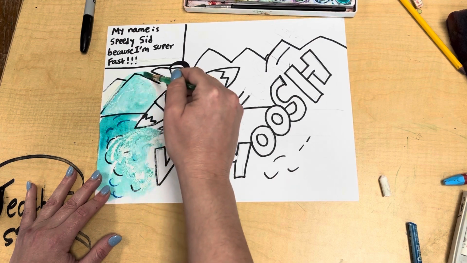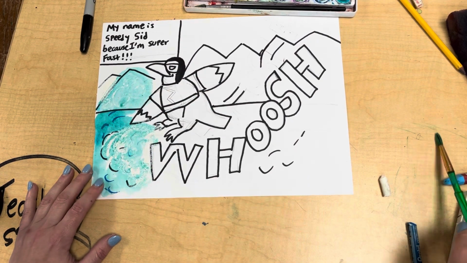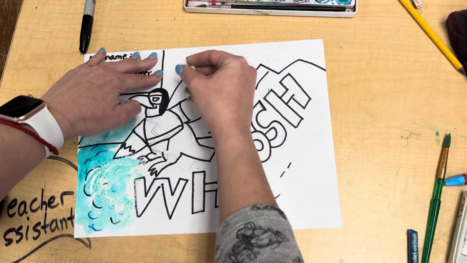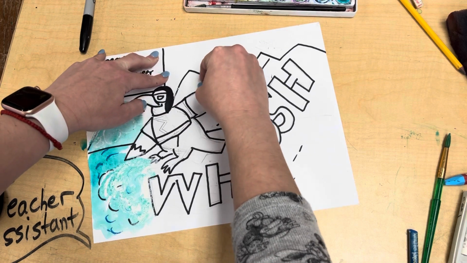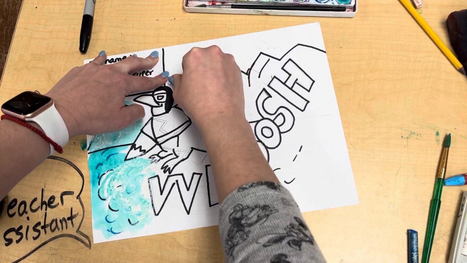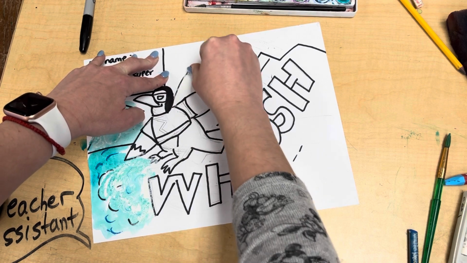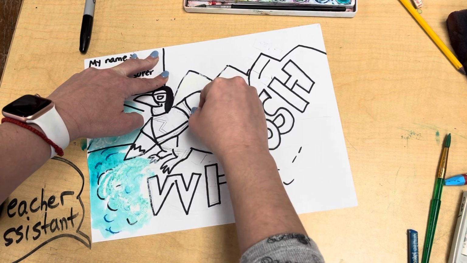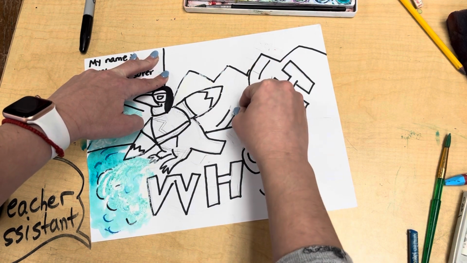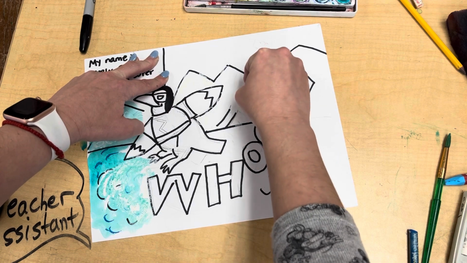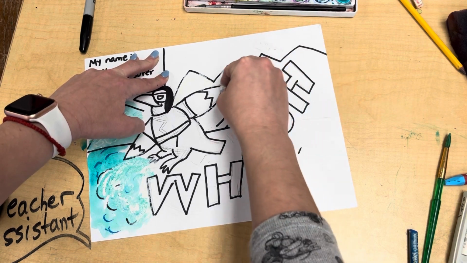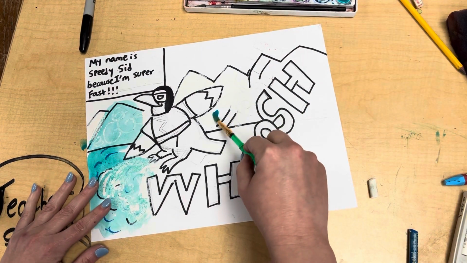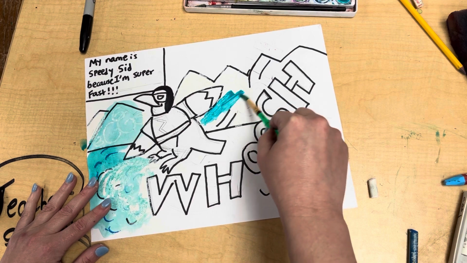Let's notice how it doesn't show up that much, but that's because I didn't press down hard enough. So let's see what happens when I press down harder. Now you can't see it now, but it's there. Get my watercolor paint. And look at that, it pops right through.